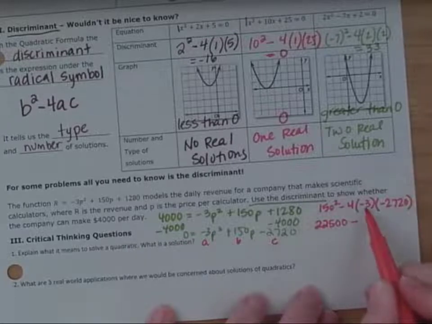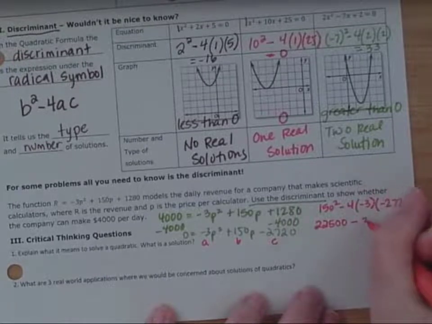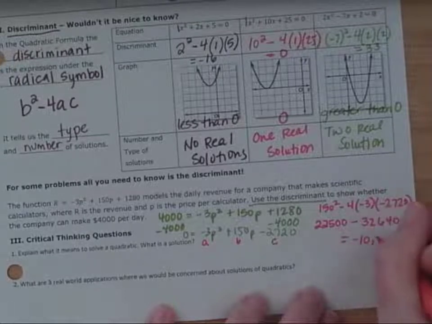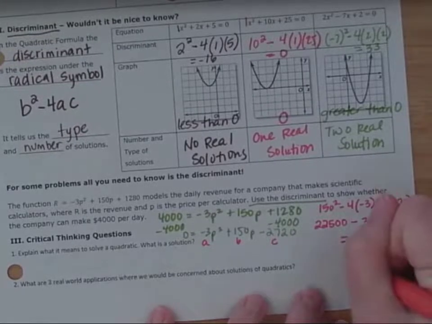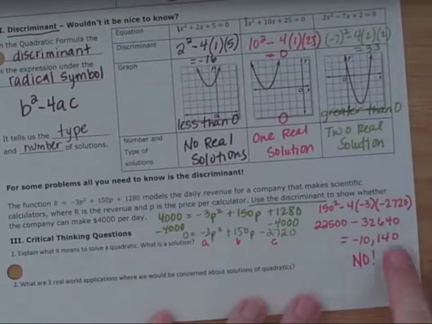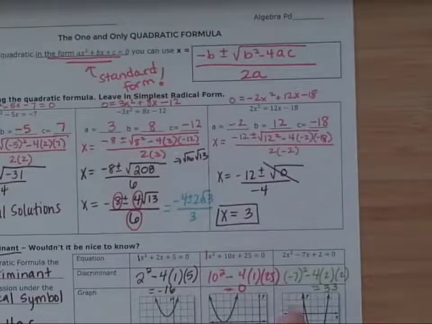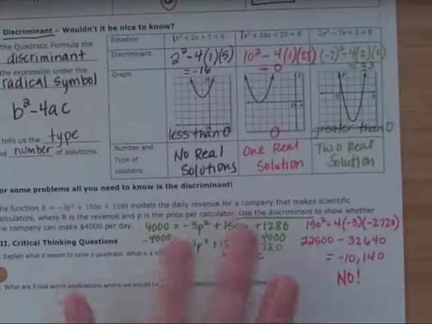And then negative times negative times negative, that's going to be negative. And let's plug this in the calculator. And we get, so my discriminant value is negative 10,140. So, can the company make $4,000 per day? No. Which is a lot less work than, say, using the whole formula to find out it wasn't even going to happen.